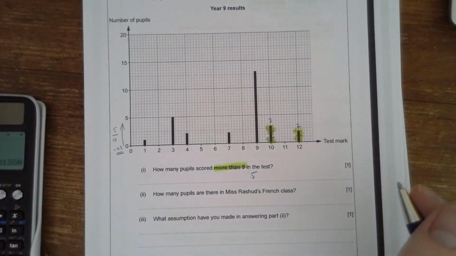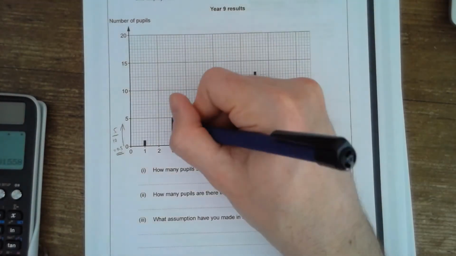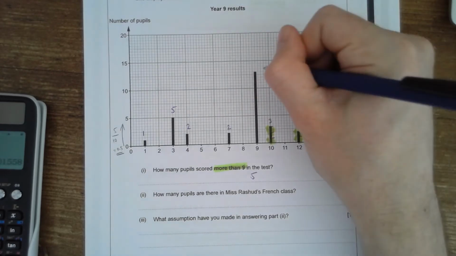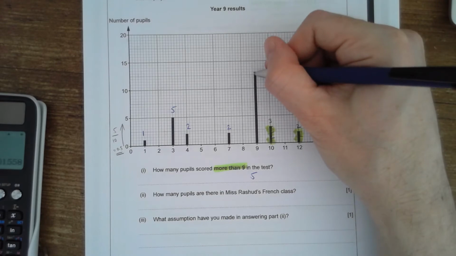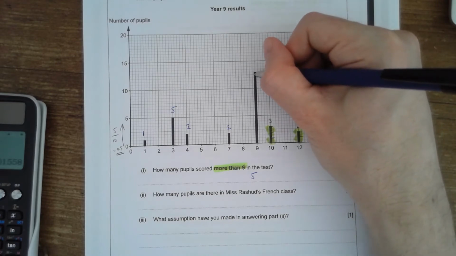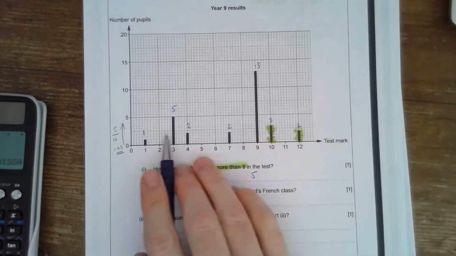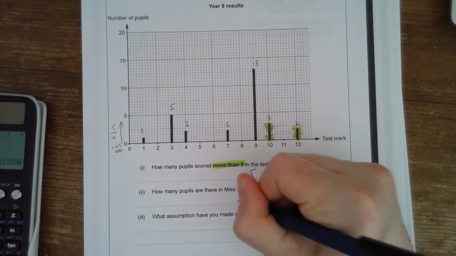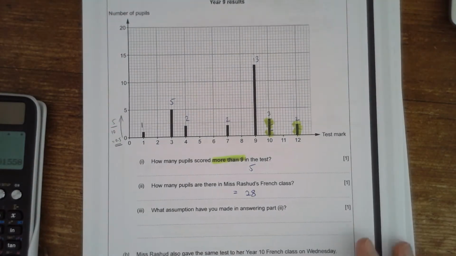We're then asked how many pupils there are in Miss Rashid's class. So let's go and work out here that we've got 5, 1 person there, 2 people there, 2 people there. That's 10. That's 15. So the middle is 12.5, and we know that one little square is 0.5. So 12.5 add 0.5 would be 13. So we need to add together 1 and 5 and 2 and 2 and so on, and you'll find out that it's 28.